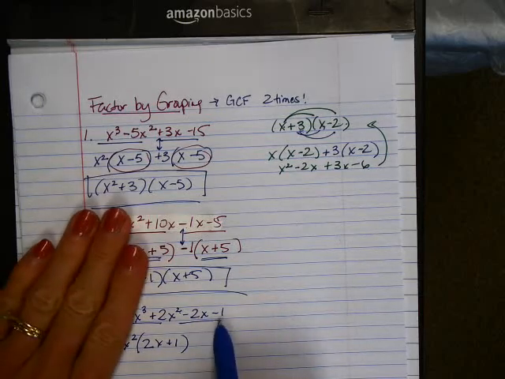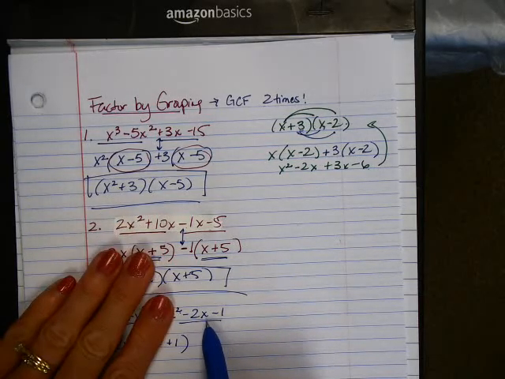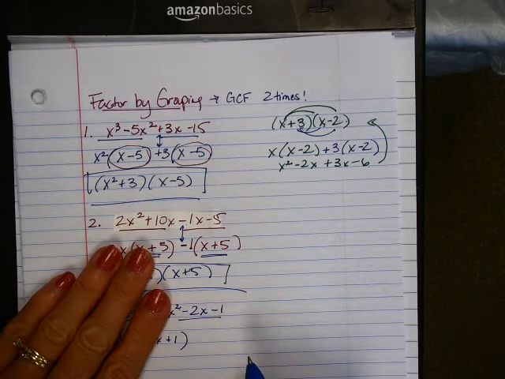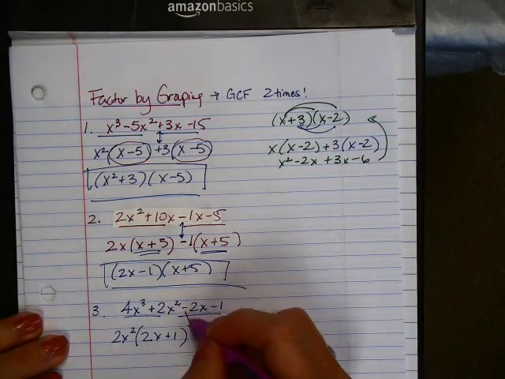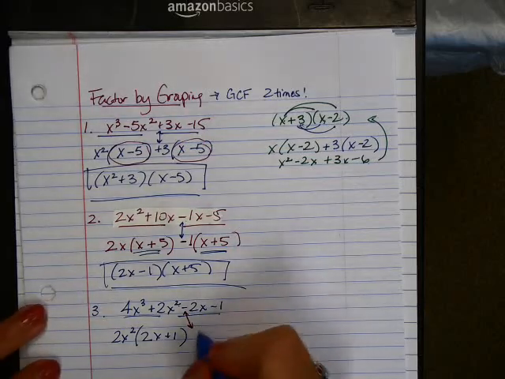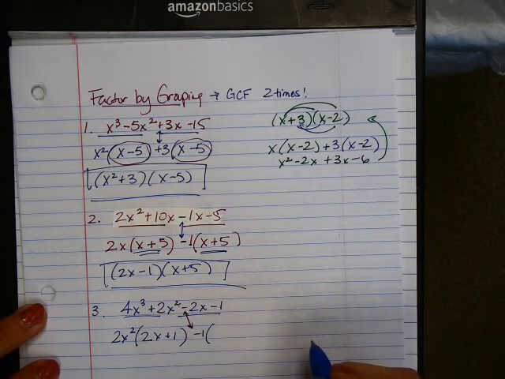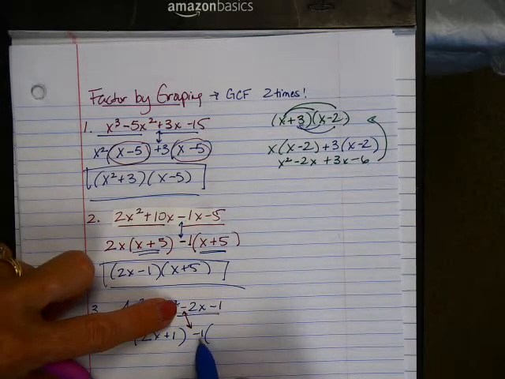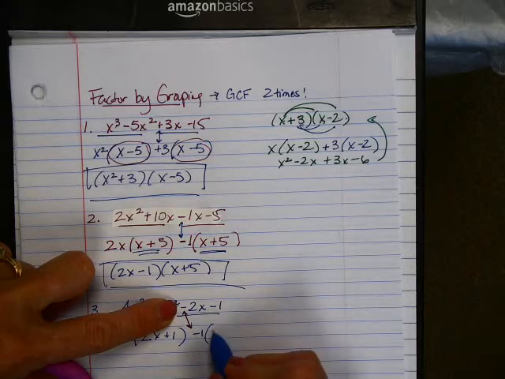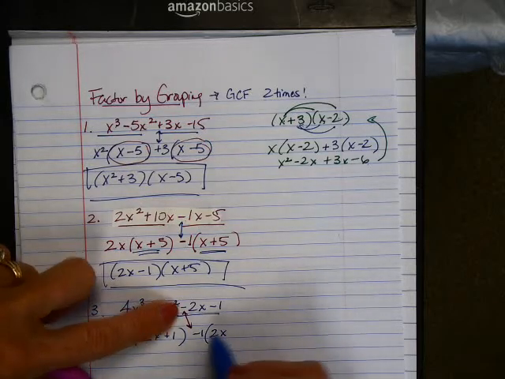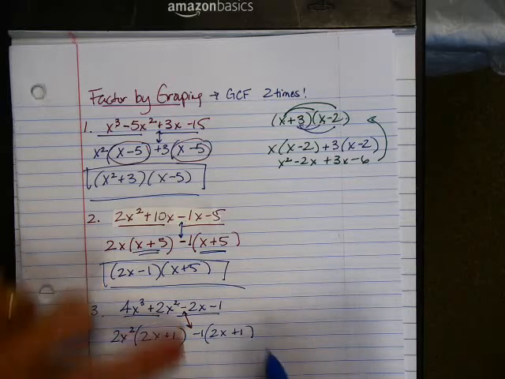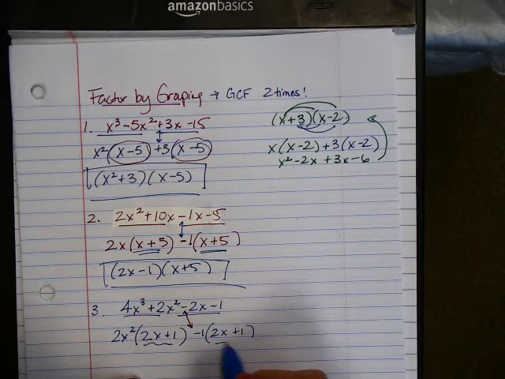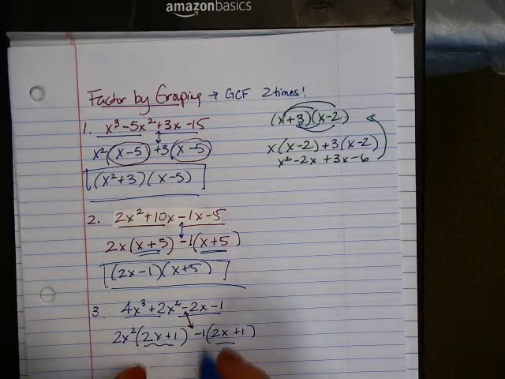Come over here, look at this part. What do these guys have in common? Absolutely nothing. So we at least have to take out a 1, but oh my goodness, my leading term is negative. We be taking out a negative 1 again. What do you have to multiply times a negative 1 to get that? I need a positive 2x. What do you have to multiply times a negative 1 to get a negative 1? Positive 1. Look! Once again, we did it right because these guys match.